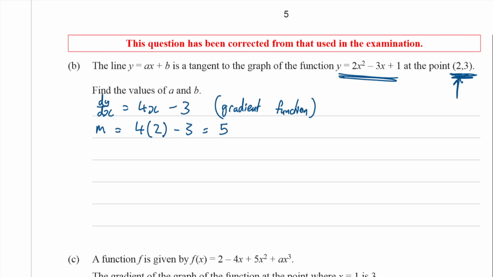And actually m in this context is a. So we could just write, therefore, a equals 5. So what this means is, at the point (2, 3), if we were to draw this tangent line, the rise over the run, right, the gradient, will be equal to 5.